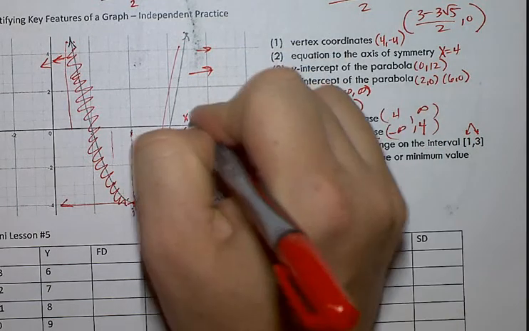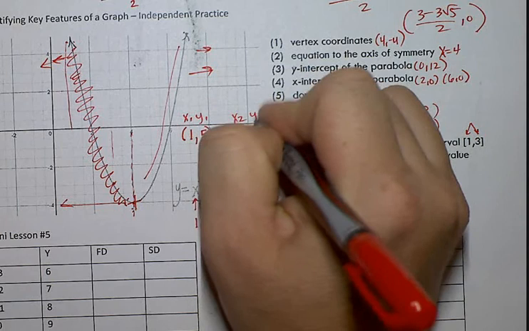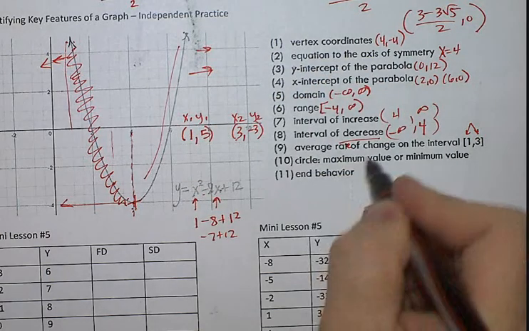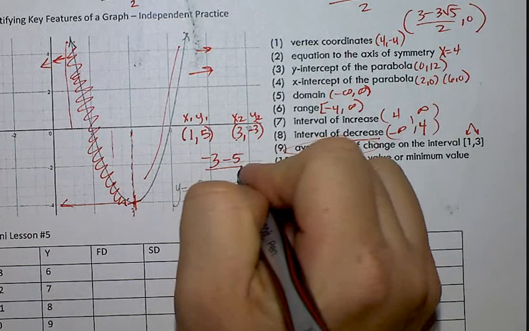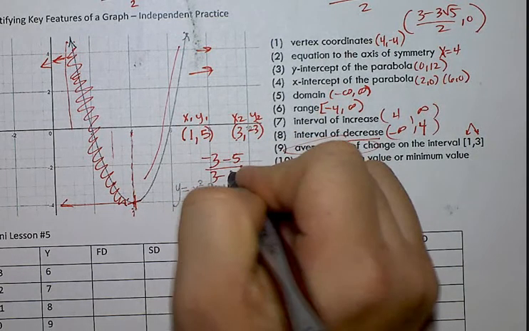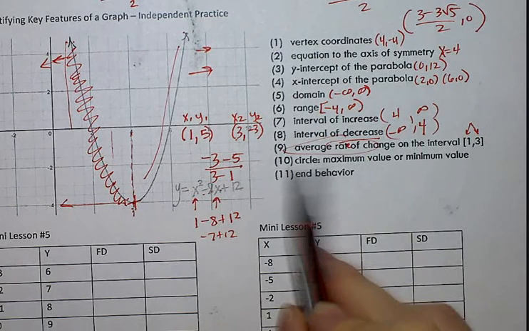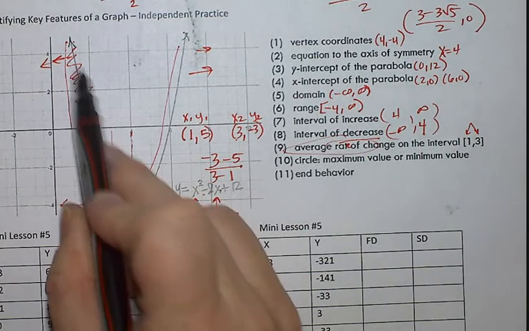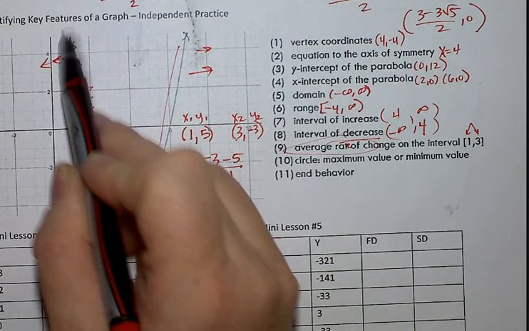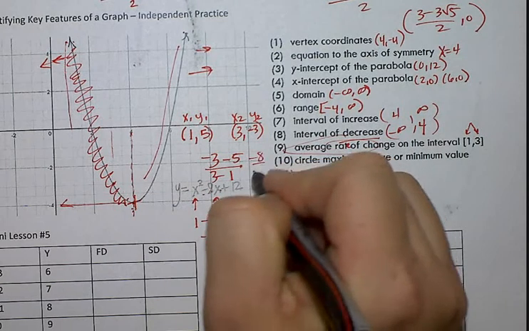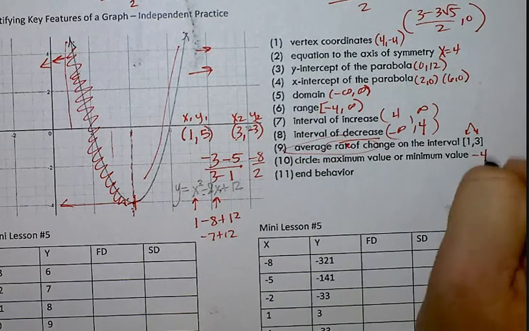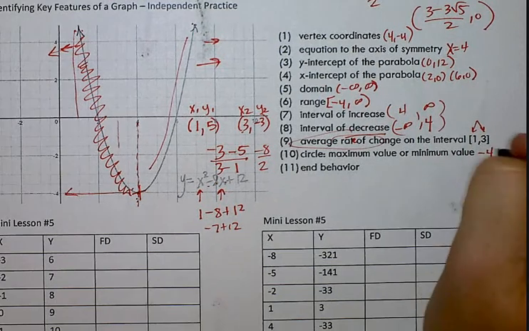x1, y1, x2, y2. So I'm going to plug it into the slope formula: y2 minus y1 over x2 minus x1. Remember, we are analyzing this on the interval from 1 to 3, which appears to be going down, so I want a negative answer. -8 over 2 reduces to -4. That's the answer for this one.